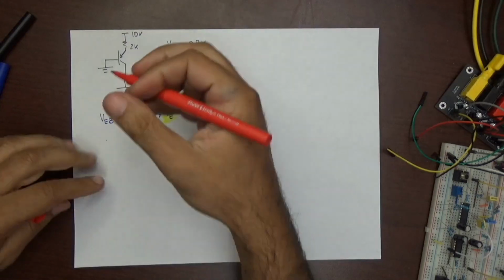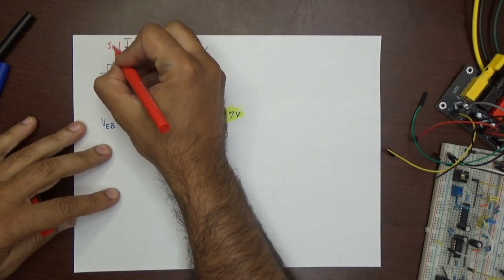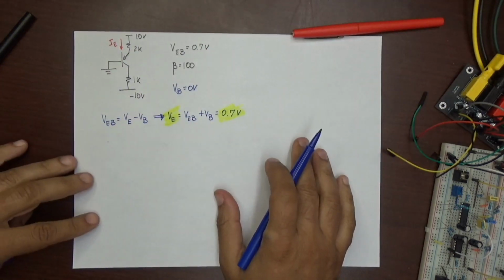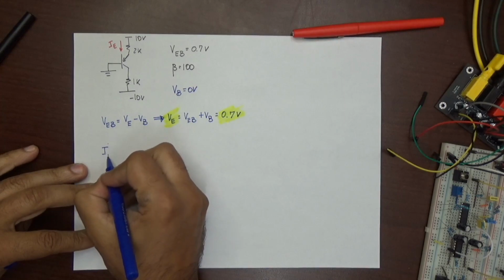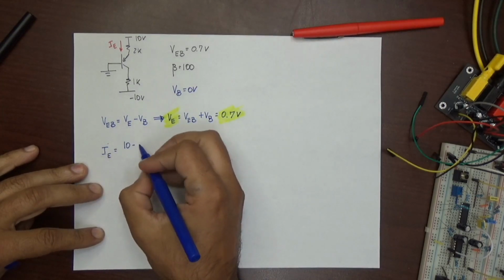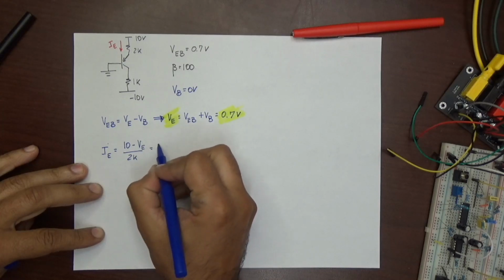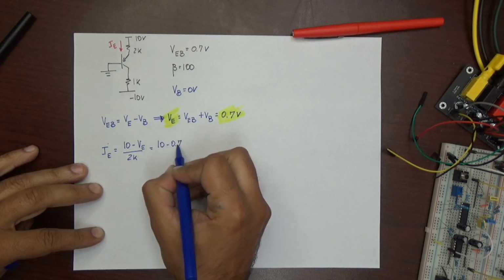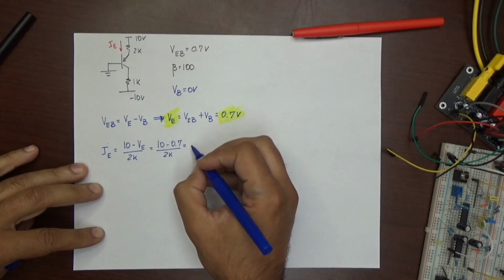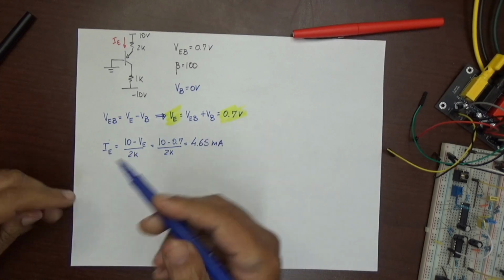Now let's go and find the current that flows through the emitter. We can apply Ohm's law through that 2K resistor. And we know that the current flowing through the emitter is going to be equal to 10 volts minus VE divided by 2K. And we get a current of 4.65 milliamps.